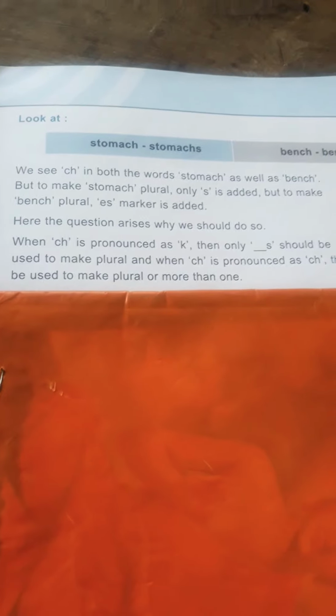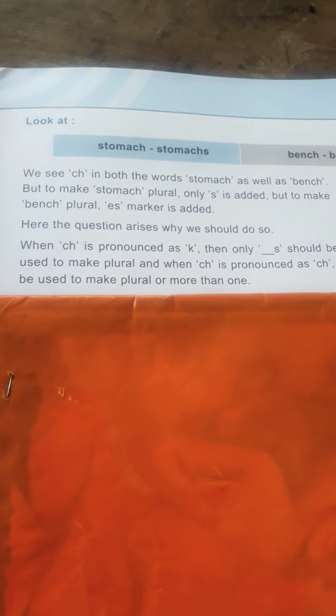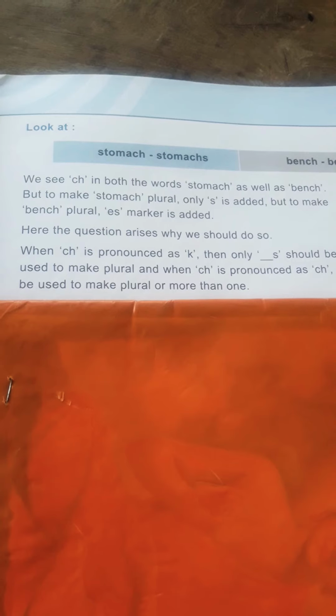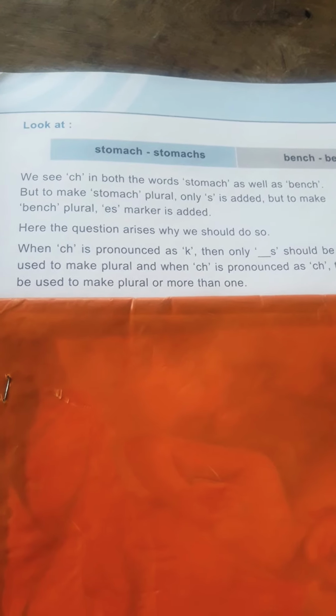Must keep it in mind and follow accordingly in your English grammar.